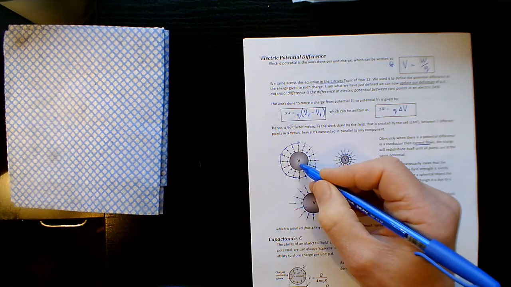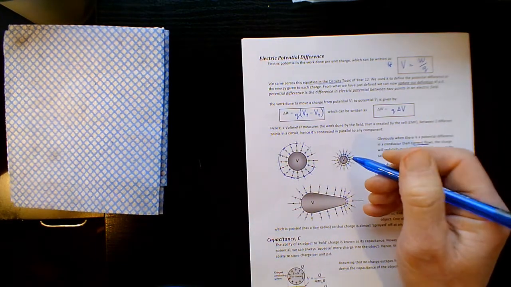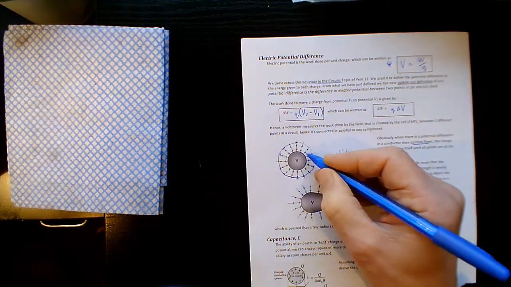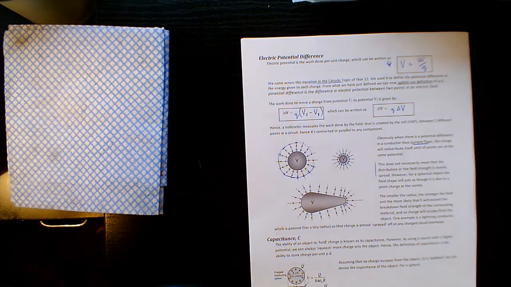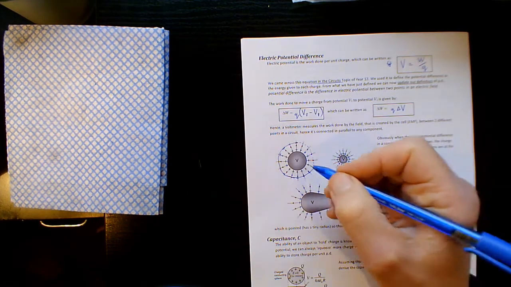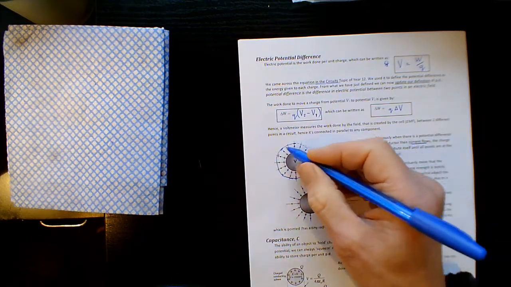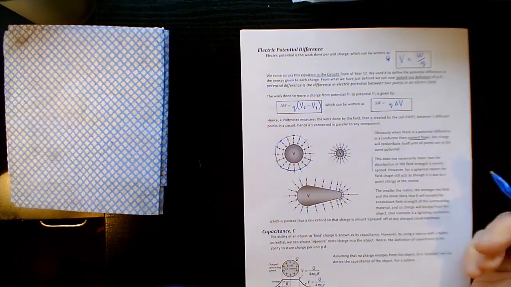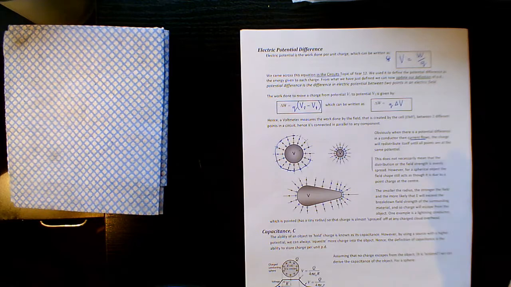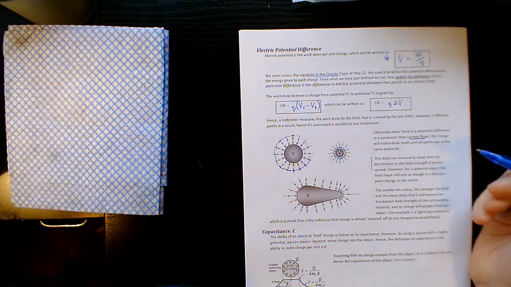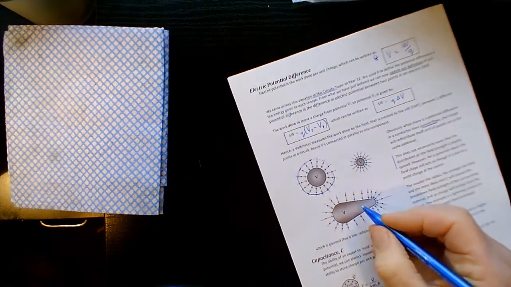Now, nuclei aren't perfectly spherical. We'll come back to it with the nuclear topic, but they're a bit lumpy. You know, protons and neutrons and so on change the distribution, which is why electrons don't form perfect circular orbits. It's more complicated than that if we use that model. But we can use this thing.